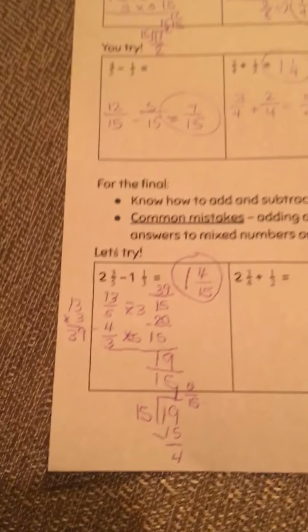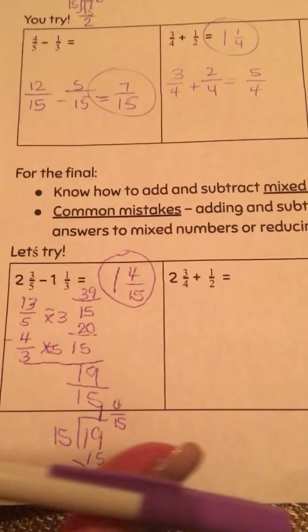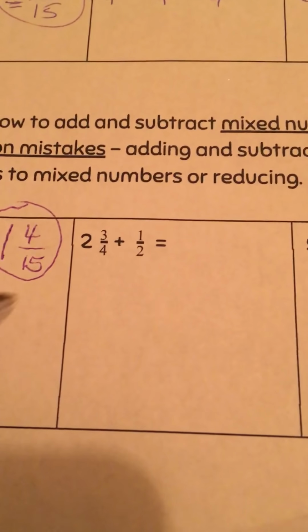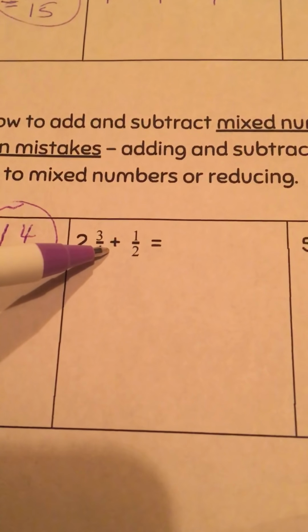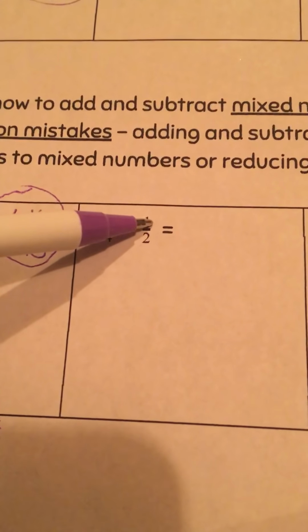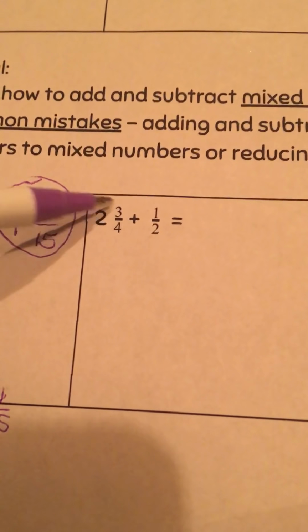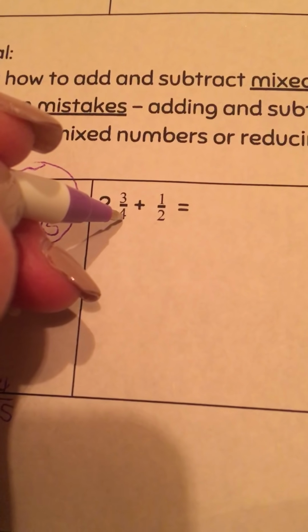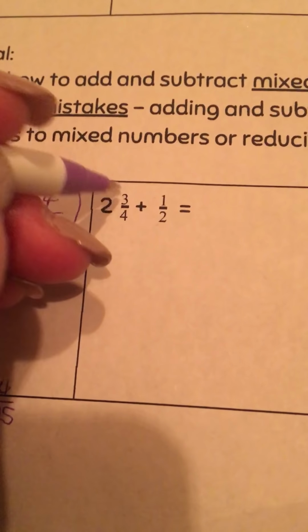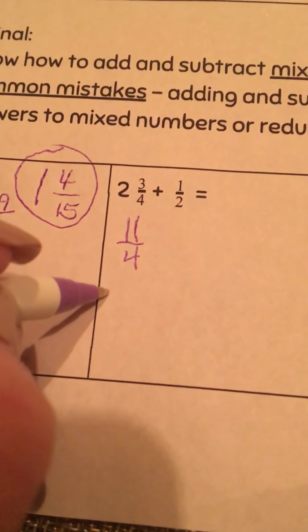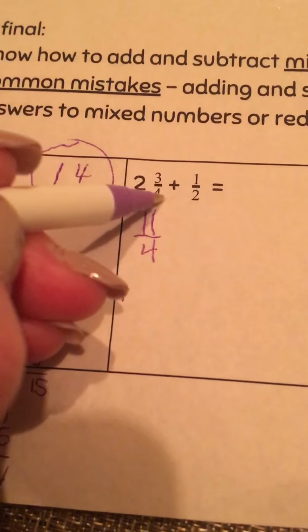Lots of steps when we do mixed numbers. So some of our common mistakes might be forgetting some of these steps because they do take a lot of steps, okay? So this next one is 2 3/4 plus 1/2. So I don't have a mixed number here, but I have a fraction, but I do have to change this to an improper fraction. So I'm going to do 2 times 4 is 8, and 8 plus 3 is 11. So I'm going to make this 11/4 plus, always check my sign, plus 1/2.